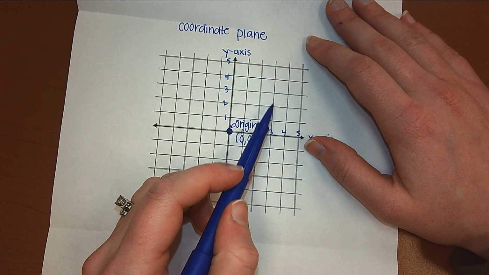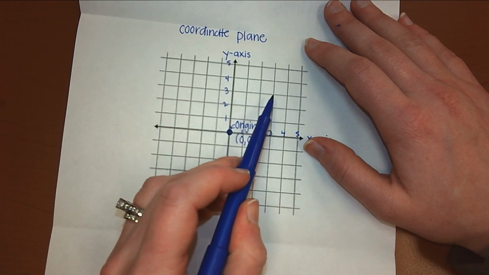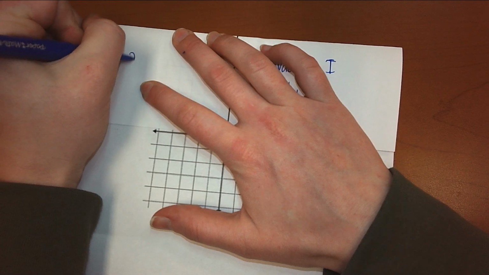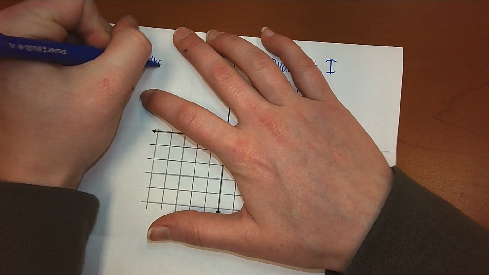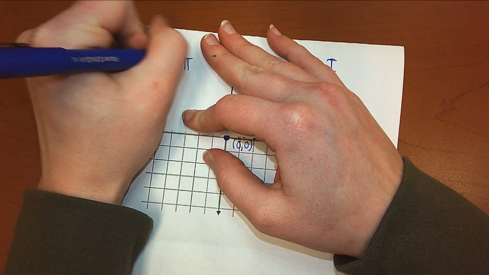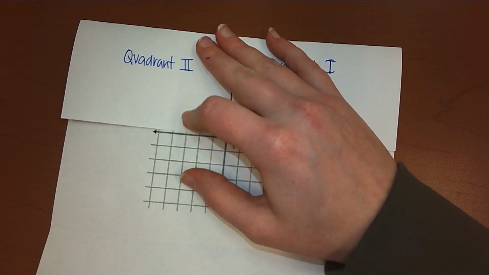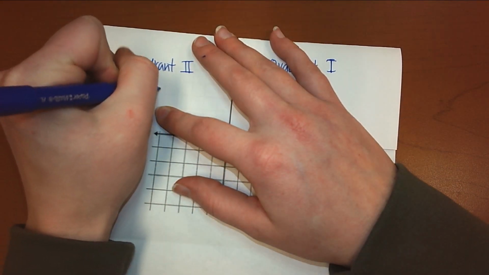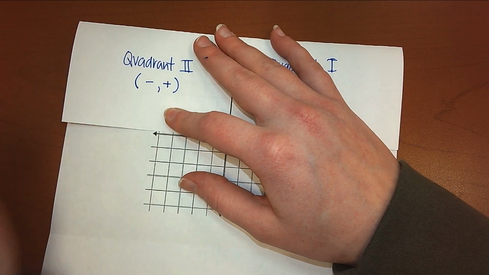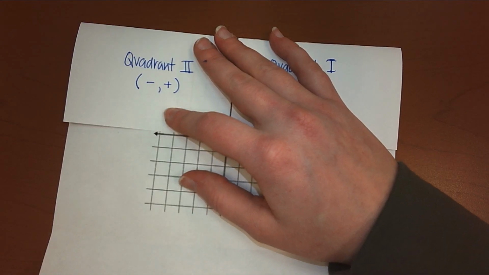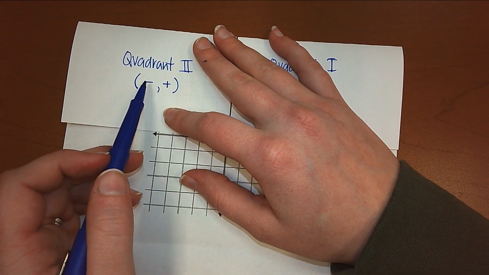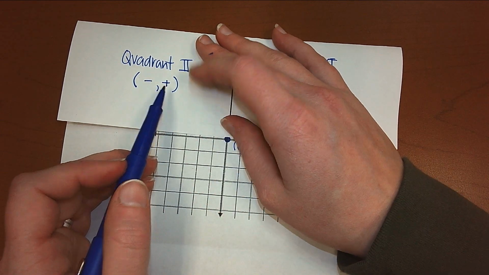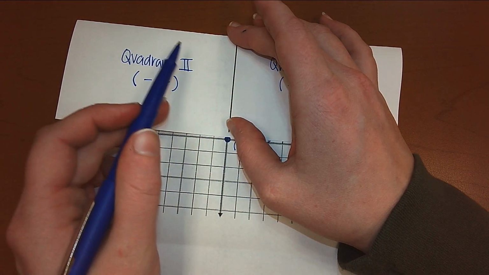Now from here we move counterclockwise, and this is quadrant 1, so then this location here is what we call quadrant 2. And we label that quadrant with Roman numeral 2, which is 2 capital I's. And in this quadrant, all of our ordered pairs are going to be labeled a negative number, comma, a positive number inside parentheses. And again, we're going to talk more about ordered pairs in a second. But what I want you to know is that the first number will be negative and the second number will be positive in the ordered pair if the point falls in the location of quadrant 2.